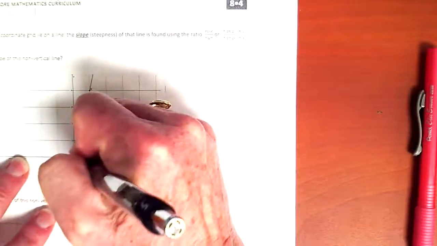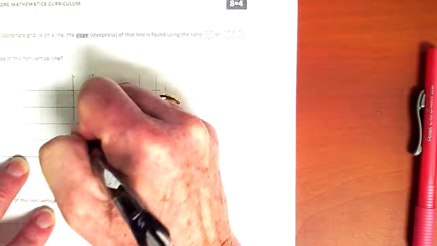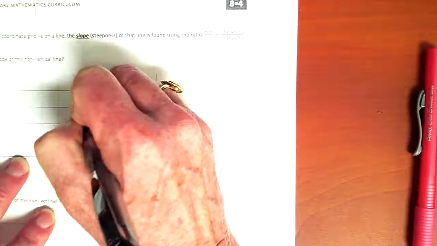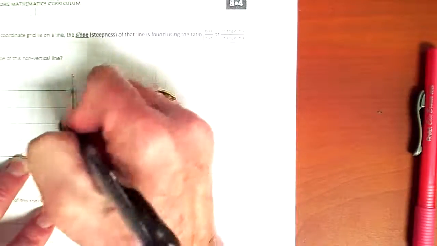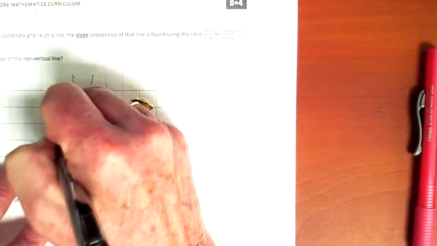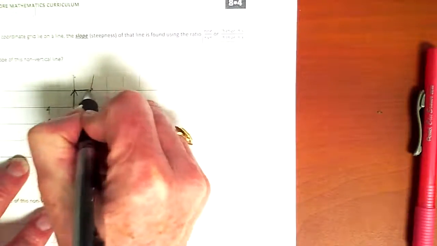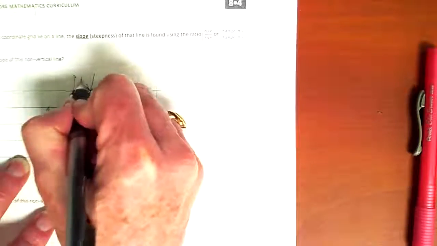Well, here we come up 4, we go up 1, 2, 3, 4. So we are going up 4. And we are going over 1.